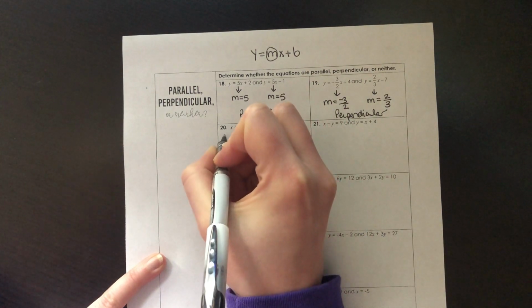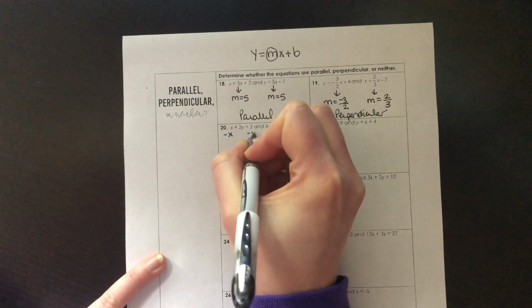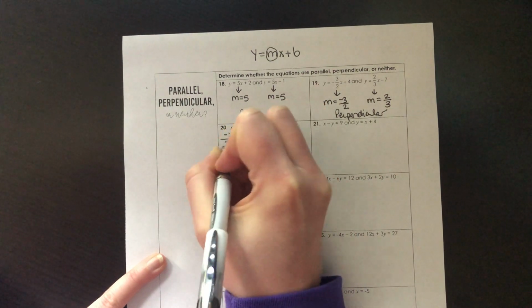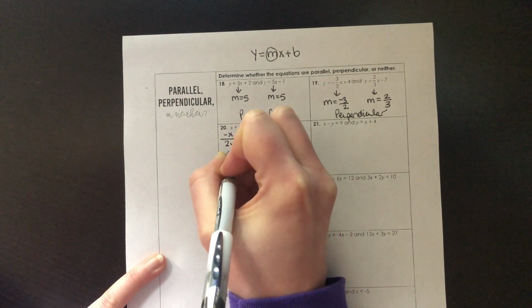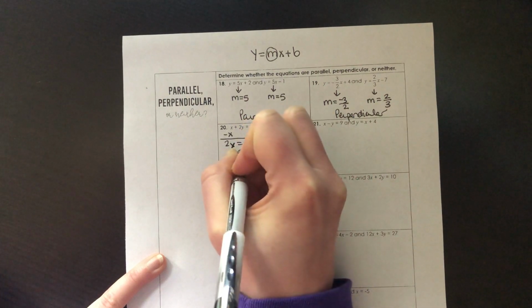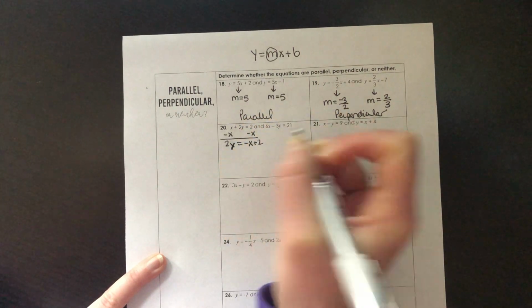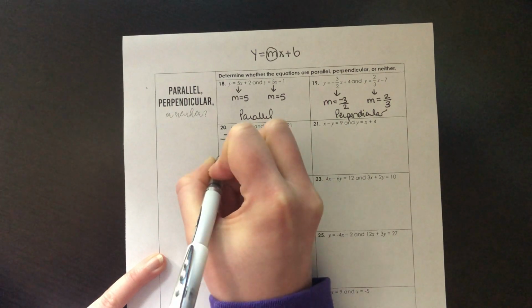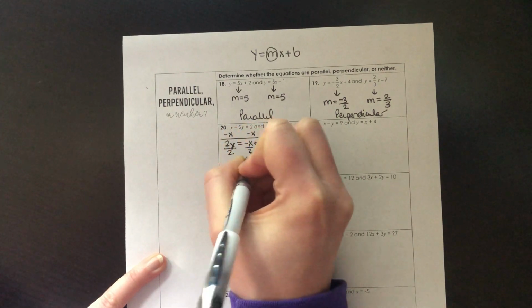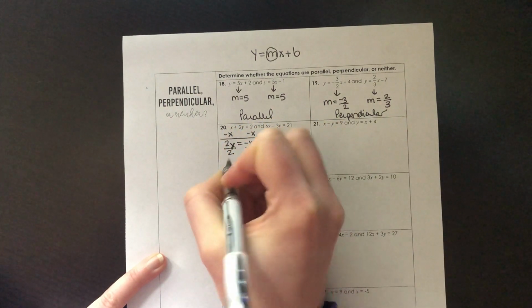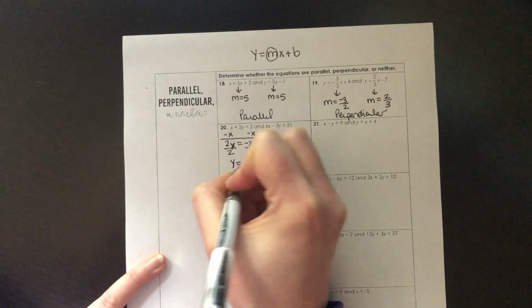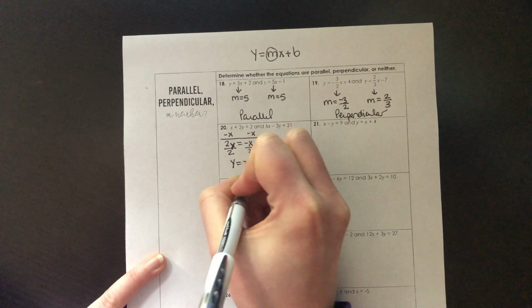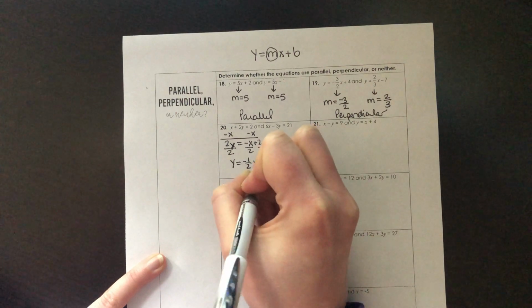I'm going to subtract x on both sides, and I will get 2y, pretend that's a y, that's a terrible y, equals negative x plus 2. Now I have 2y, so I need to divide everything by 2. You've got to balance it. So then I get y equals negative 1/2 x plus 1.